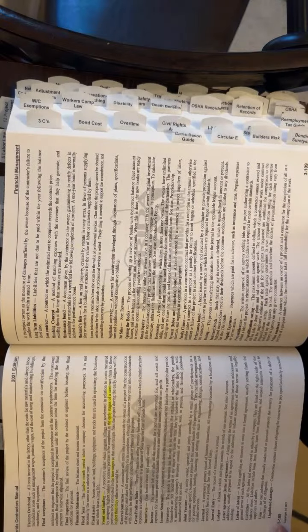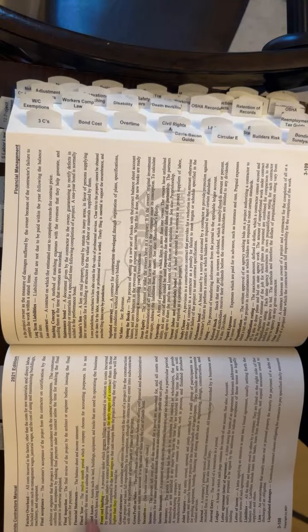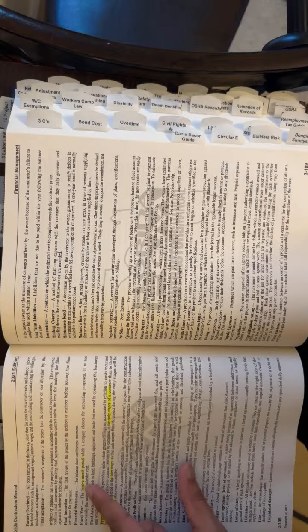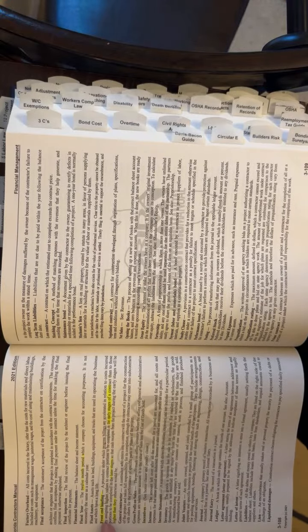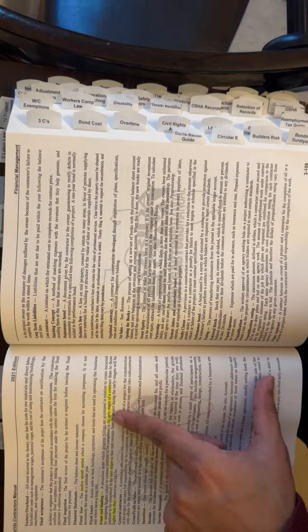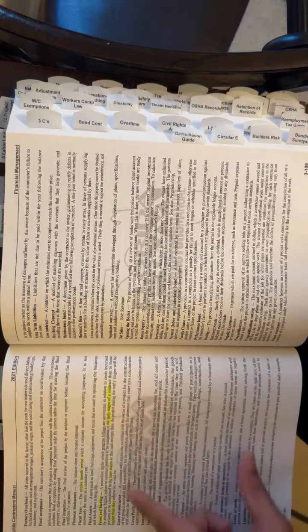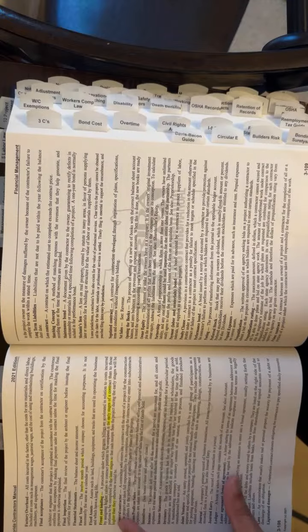Page 3108, definitely go and highlight fiscal year, 12-month period, and then go ahead and highlight front end loading, early stages of a contract, later stages higher than they otherwise. Go ahead and highlight incentives.